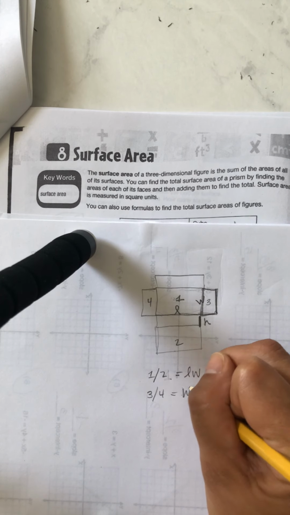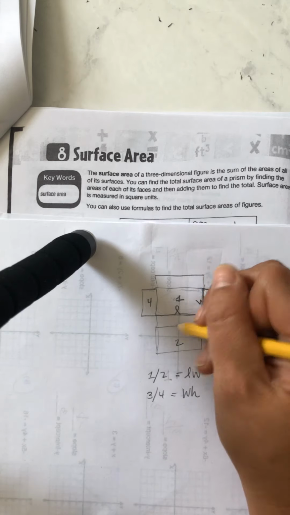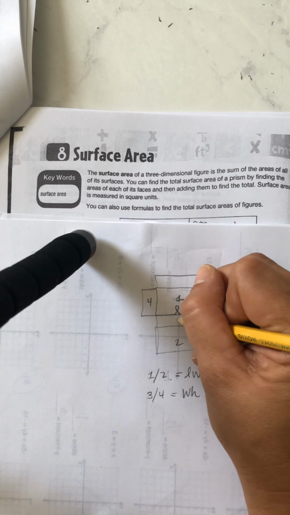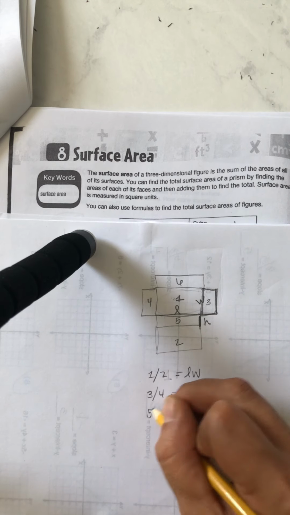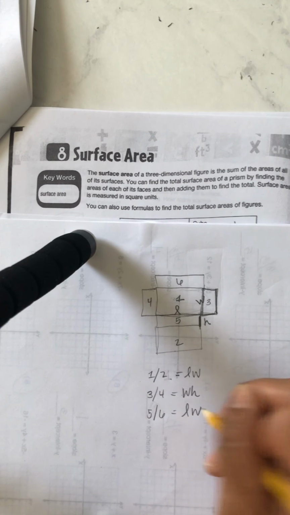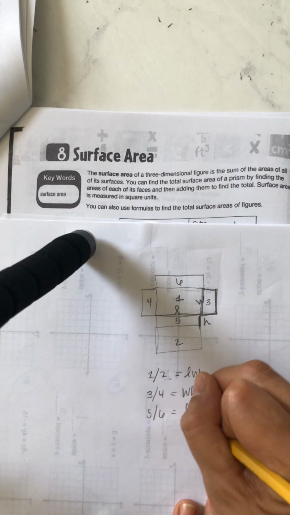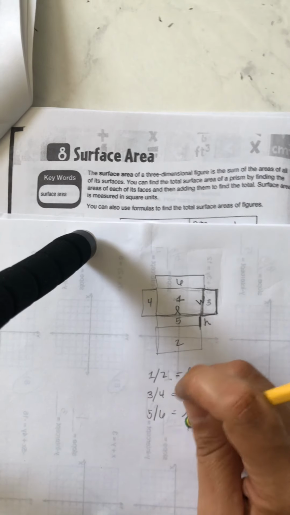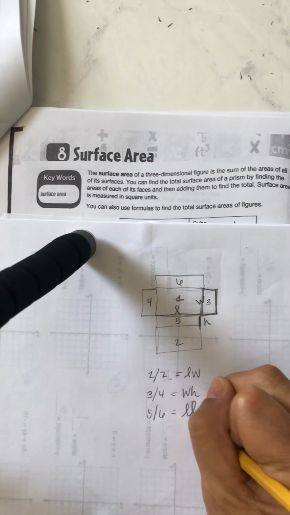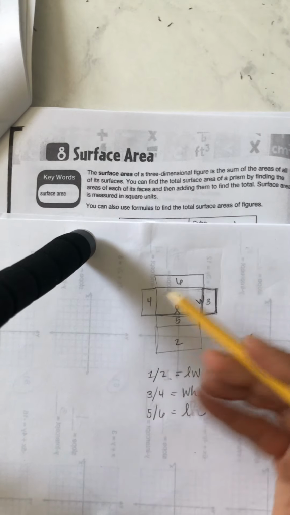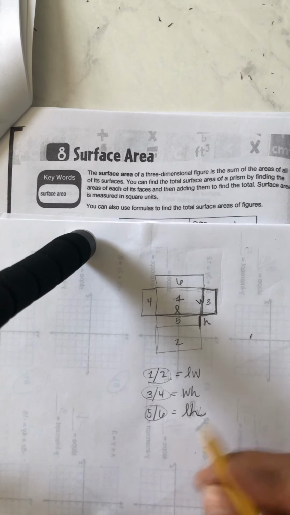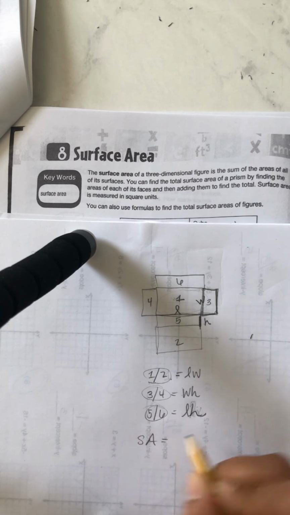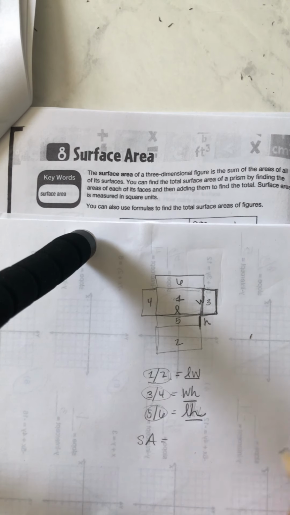So it's width times height. And then let's say that this is 5 and 6. And so I have the length and the height. So 5 and 6 would be length times height. And so there are 2 of them, right? There's 2 of each one of those shapes. So the surface area equals each one of these times 2 all added together.